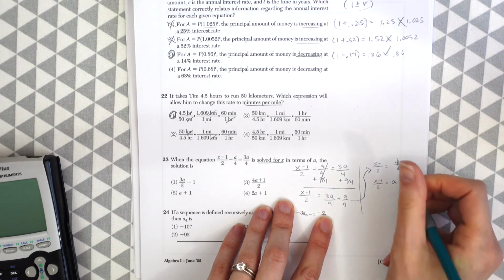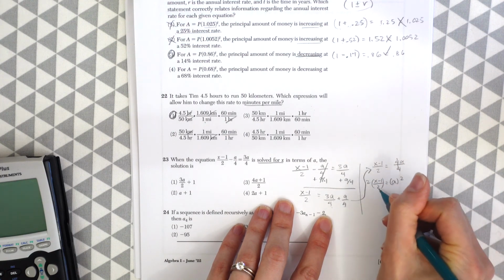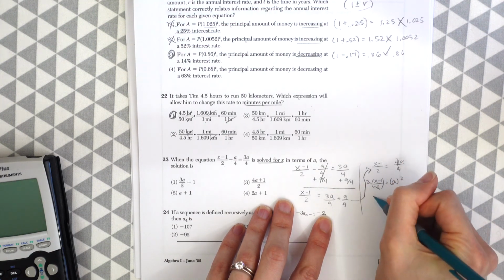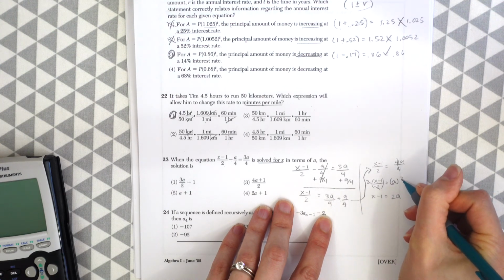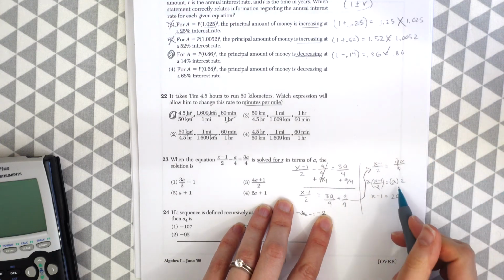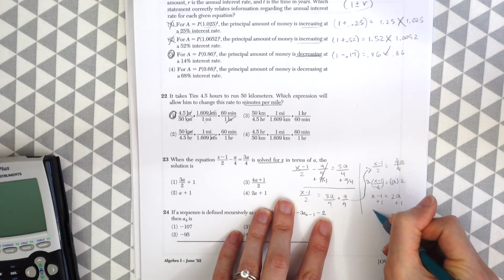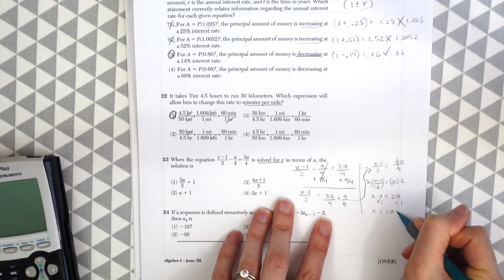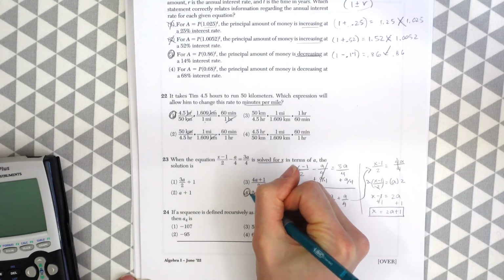But we still want to get this x alone, so we're going to first multiply both sides by 2 to get rid of this 2 in the denominator. So we get x minus 1 equals 2a. This isn't a square. This is just a times 2. And then to get x alone, last step, just adding that 1 to the other side. So we get x is equal to 2a plus 1, which is choice 4.